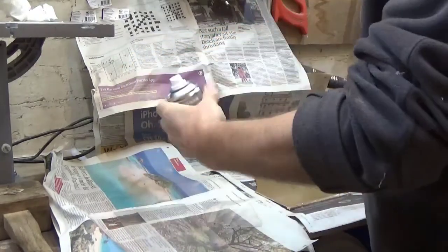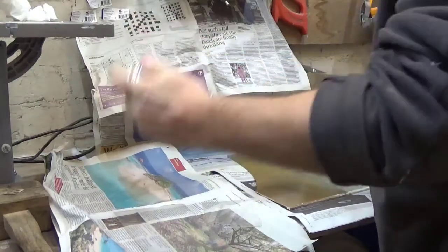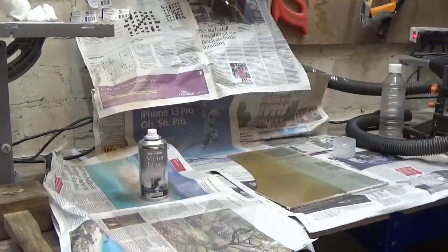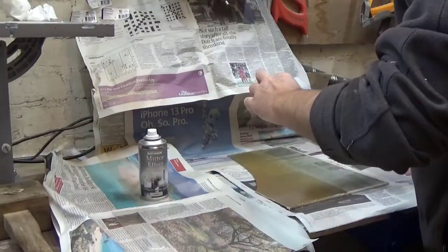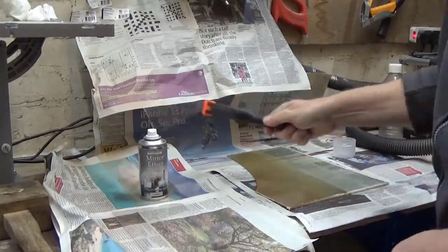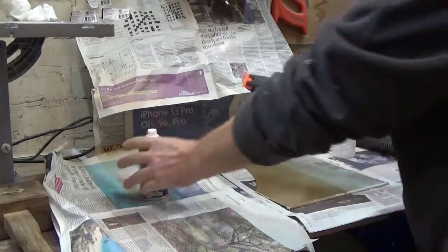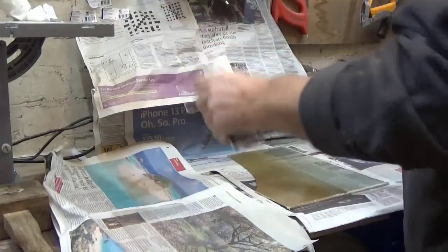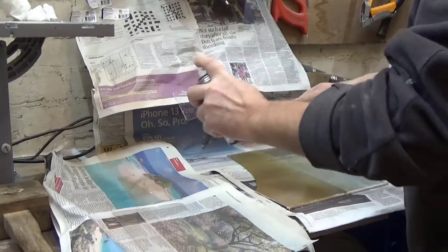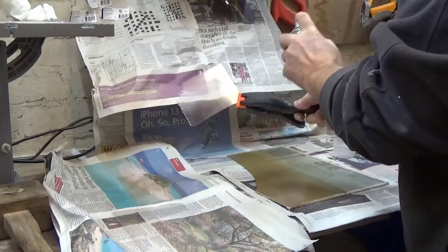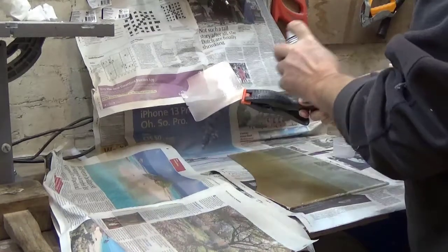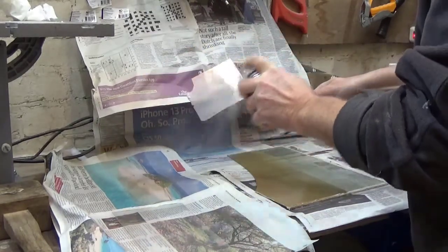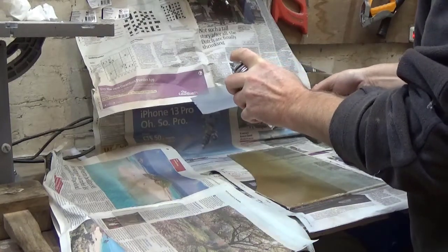Now I'm going to get the top off. Give another shake. Hold it in something, there we go, just to stop me getting paint on my hands. Right. That runs already.